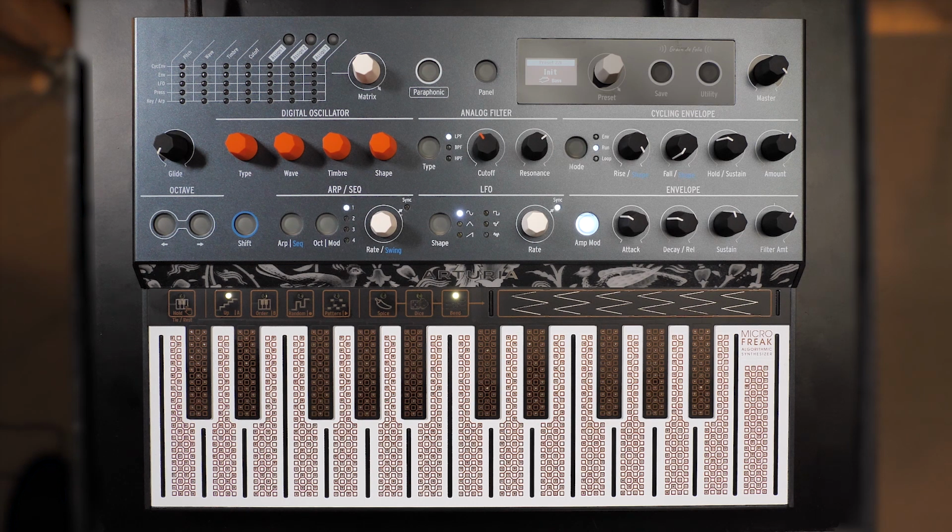So for the purposes of demonstrating all the different sections on the Microfreak, I'm going to be using just an initial patch here, and then towards the end of the video we'll go through some of the presets that come on board. So towards the top left section of the synth we have the mod matrix section.